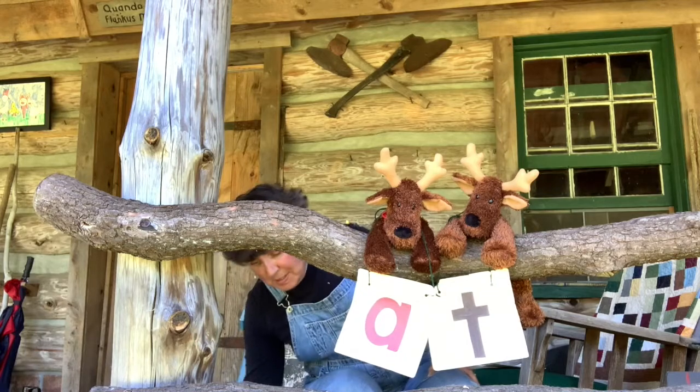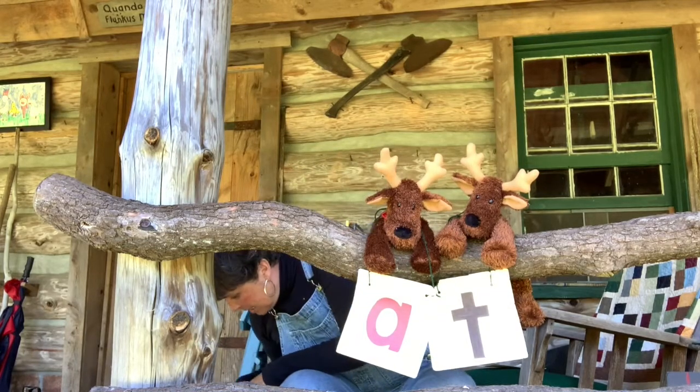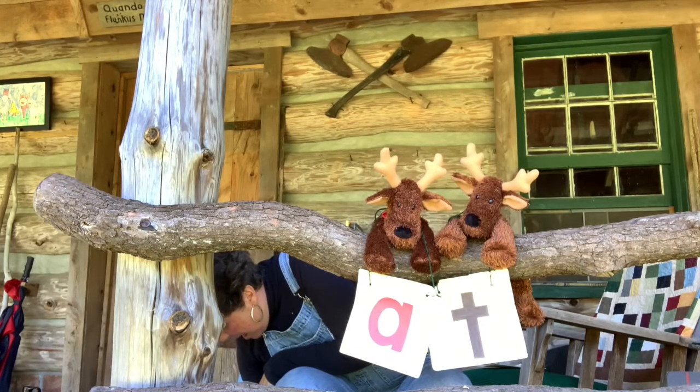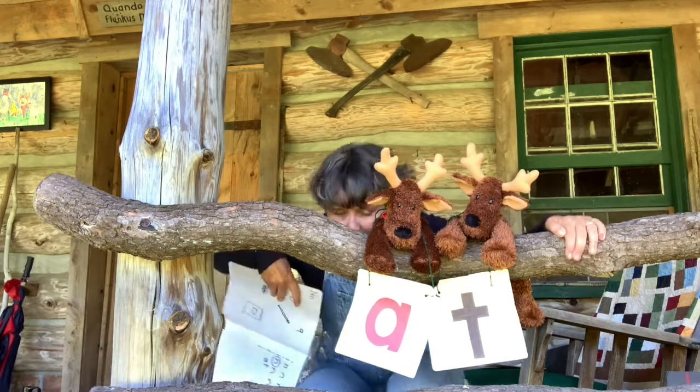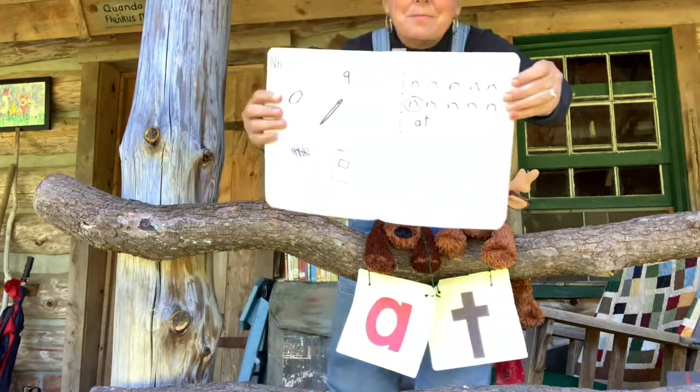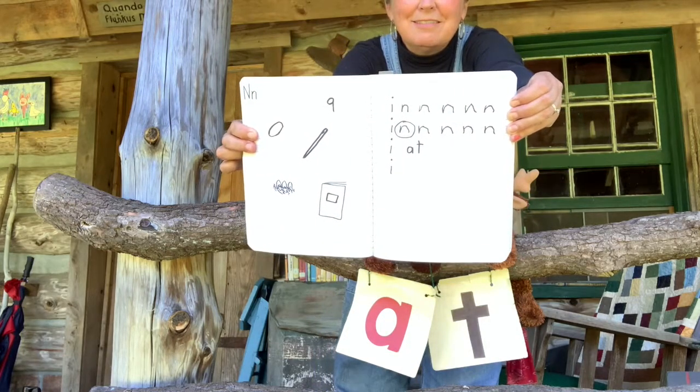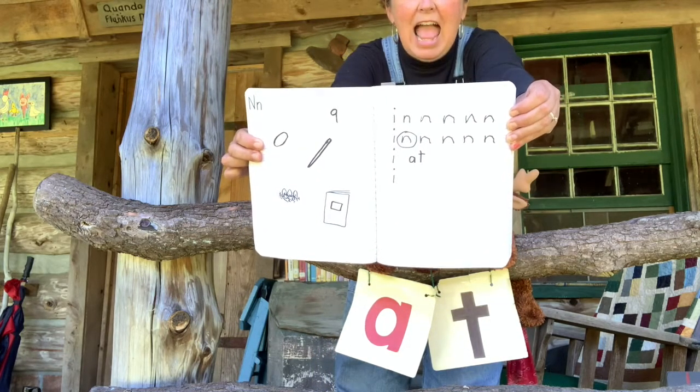You write it in yours, and I'll help the Moose friends. At. Ooh, it's a box letter and an antler letter. At. Does yours look like theirs? At. At.